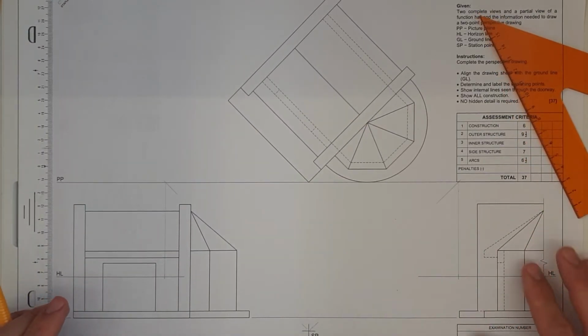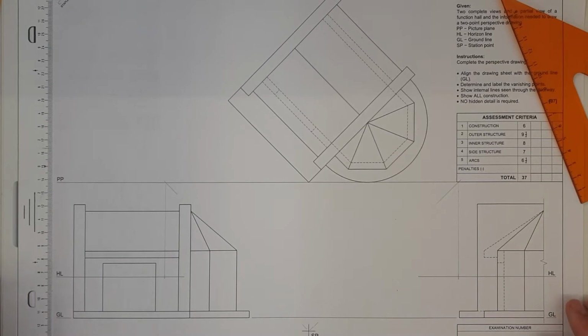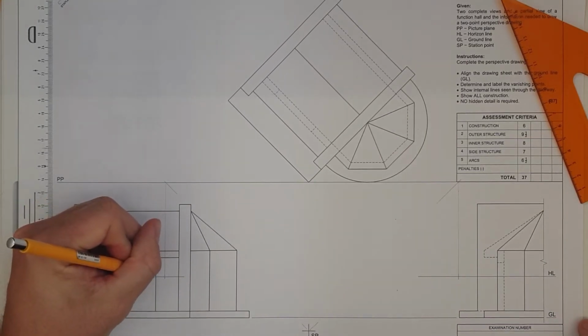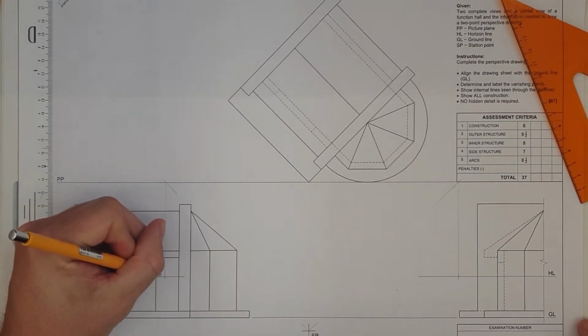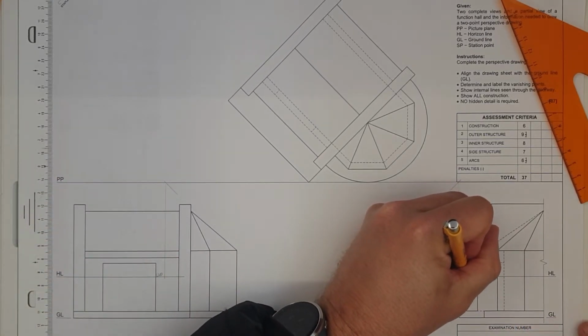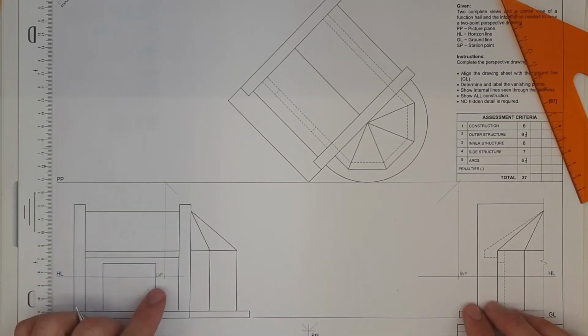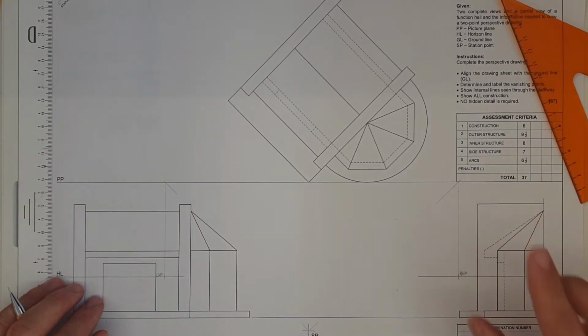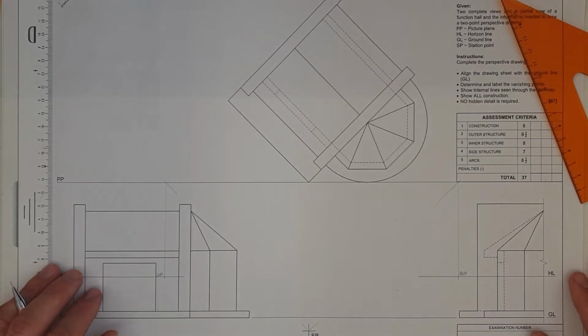So very important now is the labeling of the vanishing points. There's only one way to label it. So this is called the left vanishing point, and therefore we are going to write LVP. On this side, it's the right vanishing point, and therefore it will be RVP. Right vanishing point, left vanishing point. Do not say vanishing point 1, vanishing point 2. Also keep it in capital letters and write it horizontal. There are penalties if you didn't label it correctly.